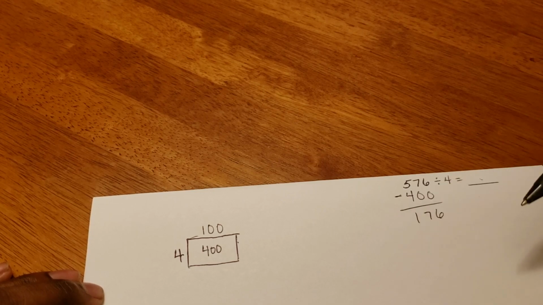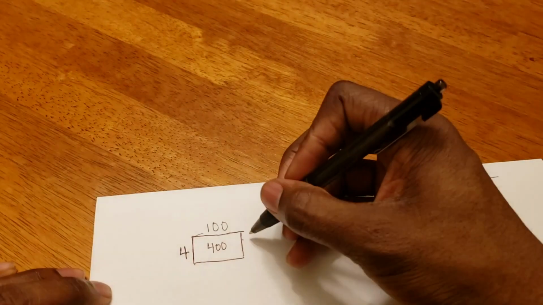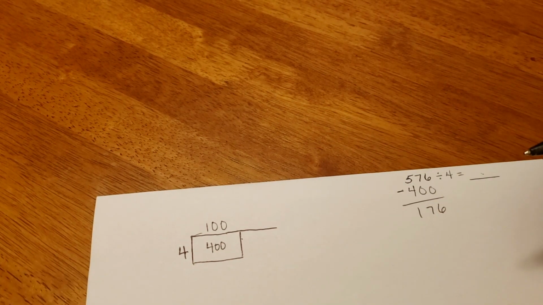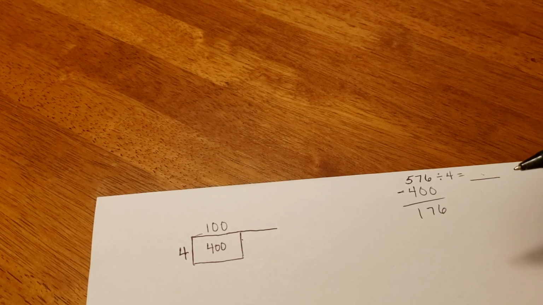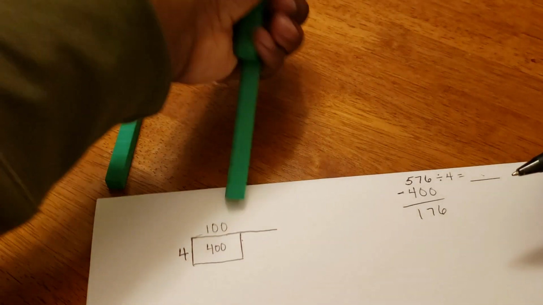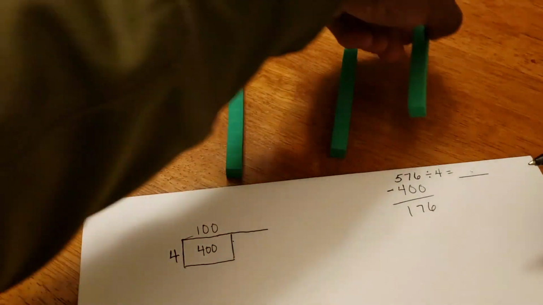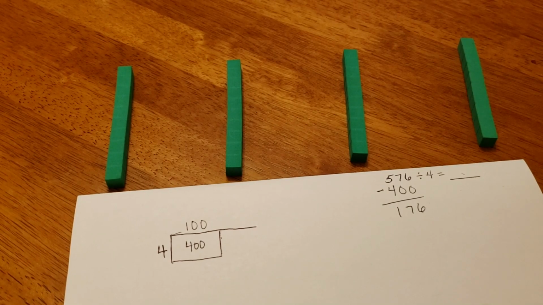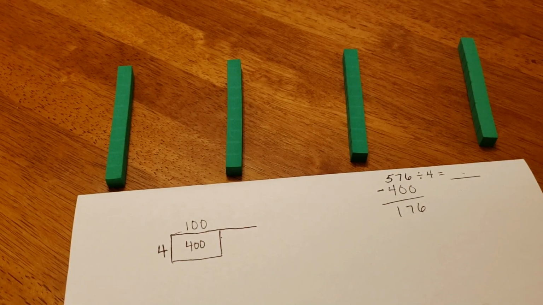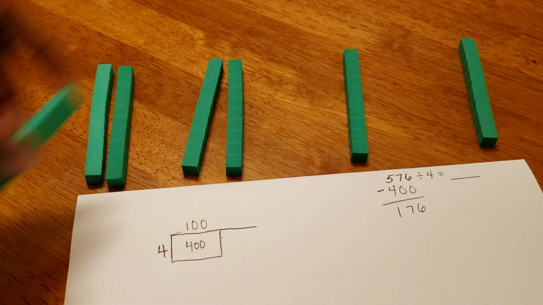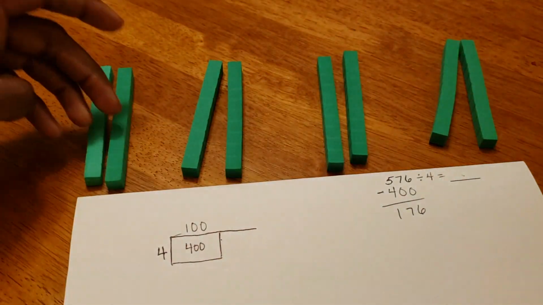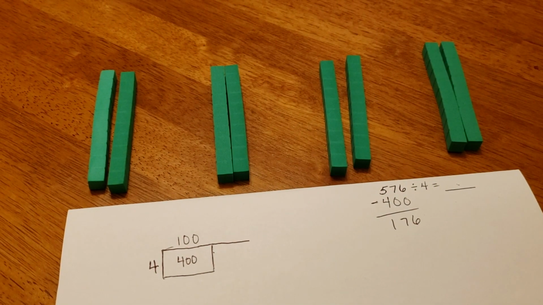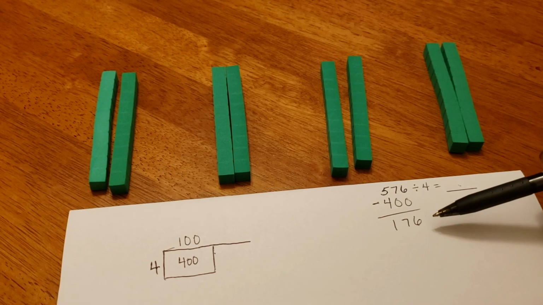So we already did the hundreds. Let's try tens now. We're at 176 left. Let's just try 4 times 10, that'd be 4 groups of 10. 4 groups of 10 will be 40. Okay, let's keep going. Let's try 4 groups of 20. That would be 20, 40, 60, 80. 4 times 20 is 80. Still not quite there yet. We can get a little bit closer to 176.